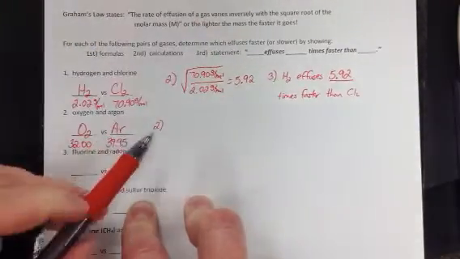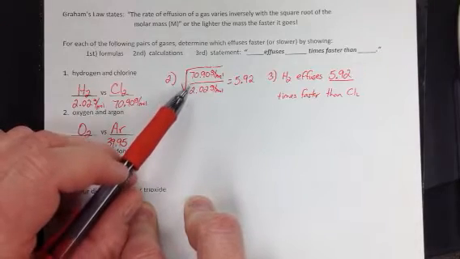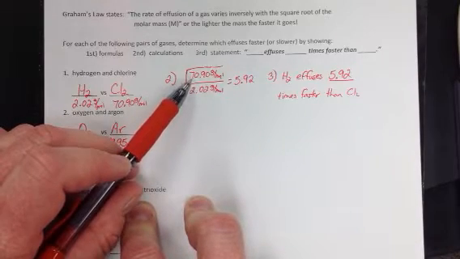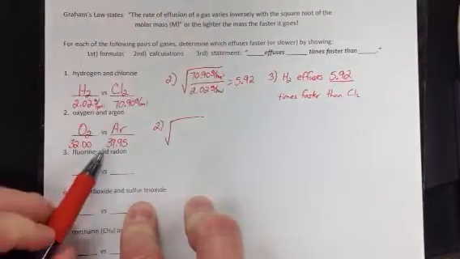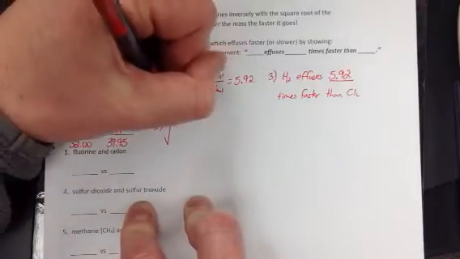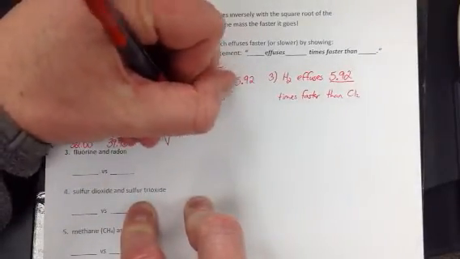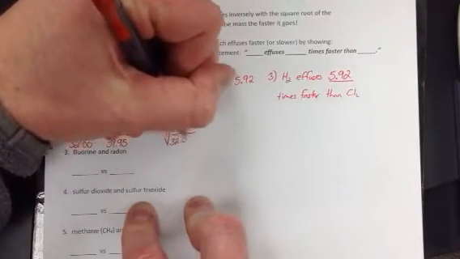Step 2. Whenever we do step 2, for the calculations, remember to always put the larger number on top and the smaller number on bottom. Same thing here. So, you're comparing these two gases, you put the largest one on top, 39.95, and we're going to put the smaller one on the bottom.